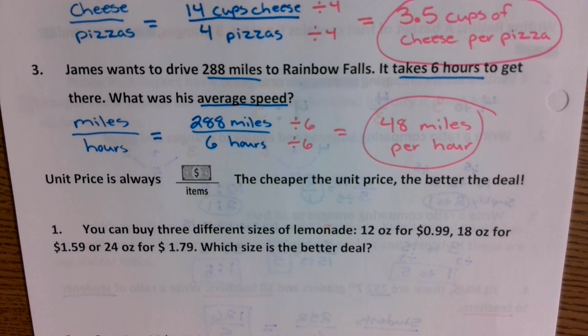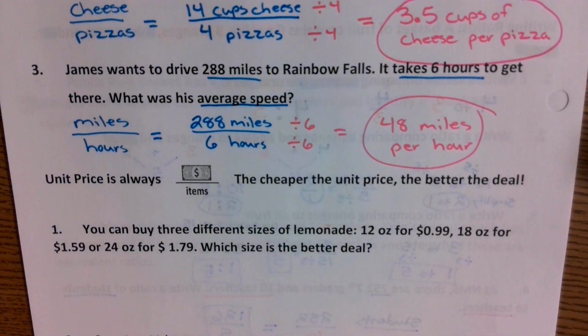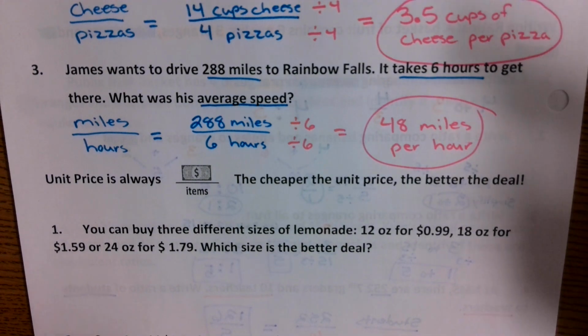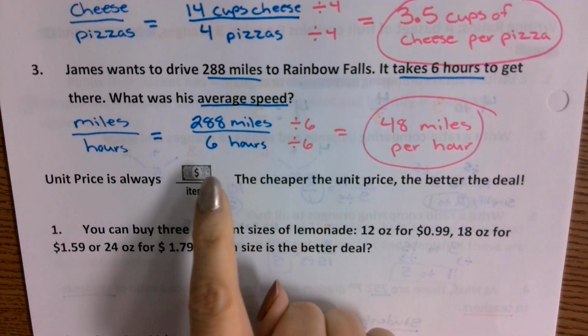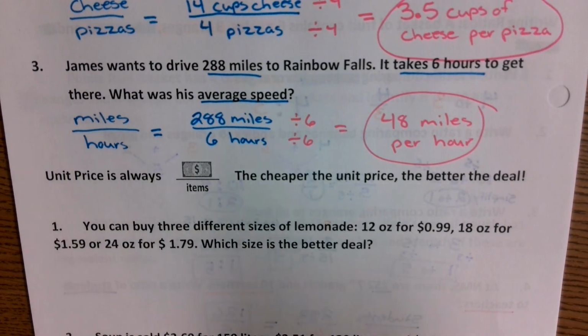Because obviously if I buy a 10-ounce item versus a 20-ounce item, 20 ounces is going to cost me more money, but the price per ounce might be less. What that means is that in the long run, it would be cheaper for you to buy the 20-ounce item instead of buying 2 10-ounce items. Okay? So you always want to know what your price per item is, what your unit price is, when you're making a comparison.